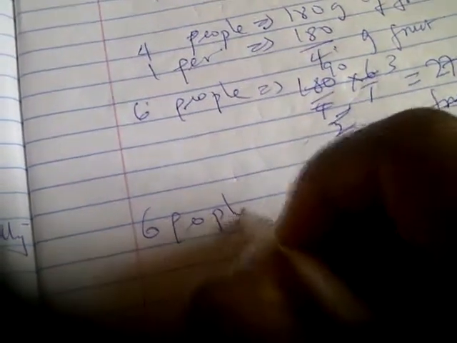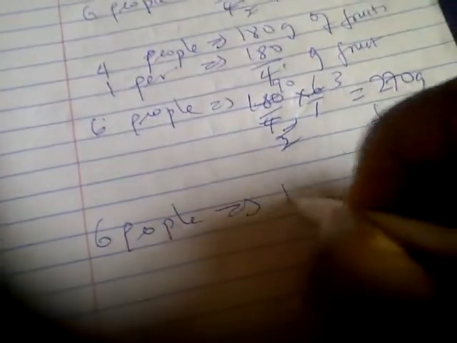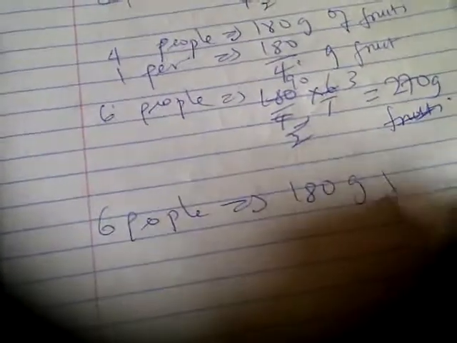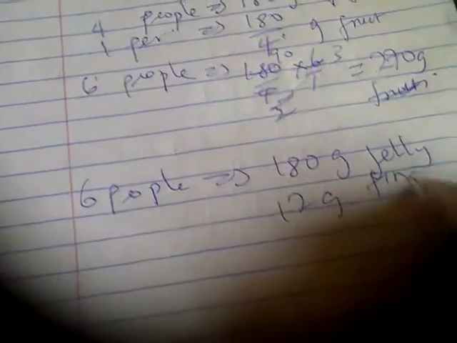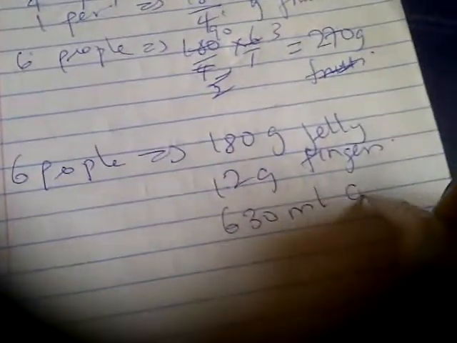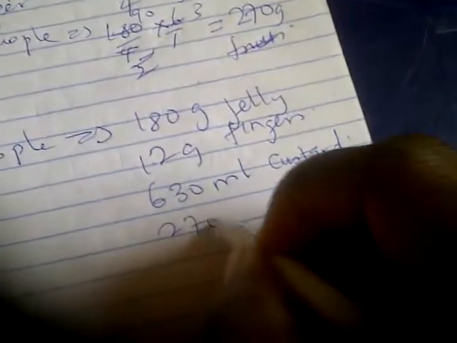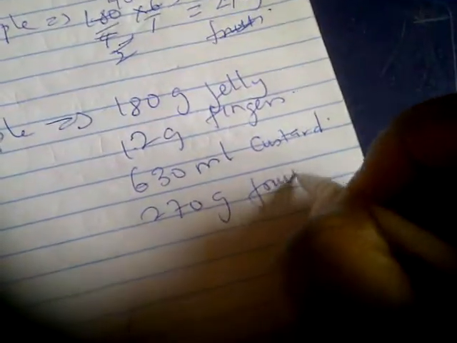So in other words, for 6 people, you're going to have 180 grams of jelly, 12 grams of fingers, 630 milliliters of custard, and 270 grams of fruit.